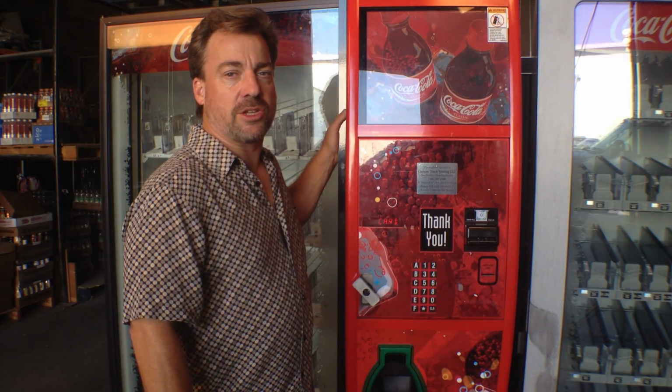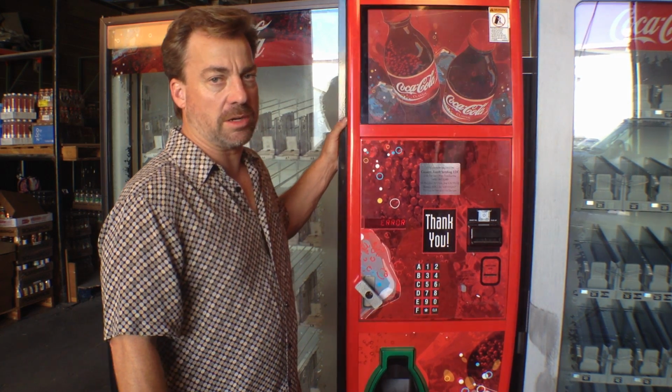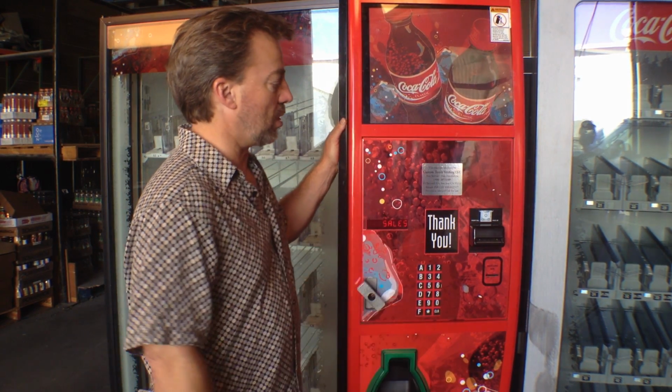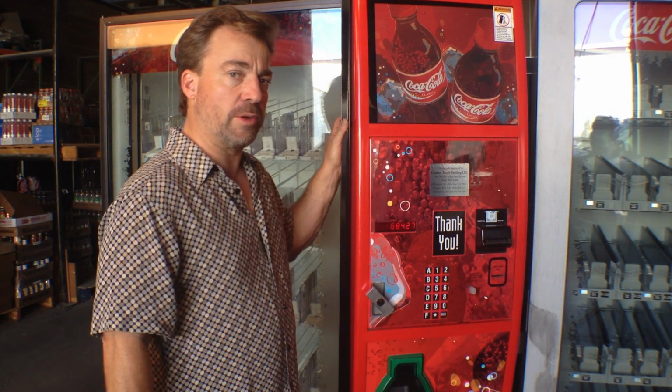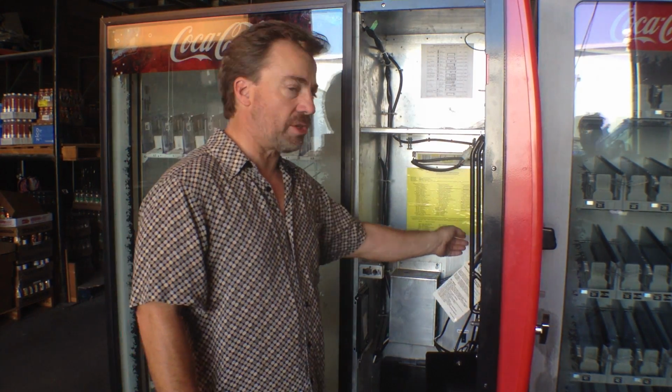Hi, we're here today to show you how to program pricing on a DN5000. That's a Dixie Narco vending machine. This one is from Coca-Cola. Thank you, Coca-Cola. So first thing we're going to do is go inside to our mode switch.